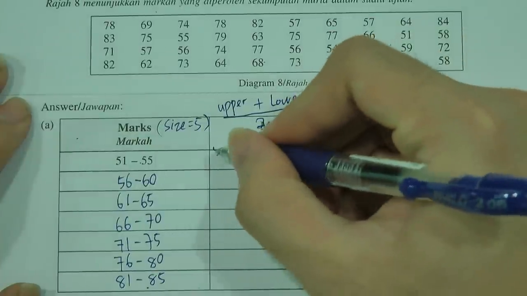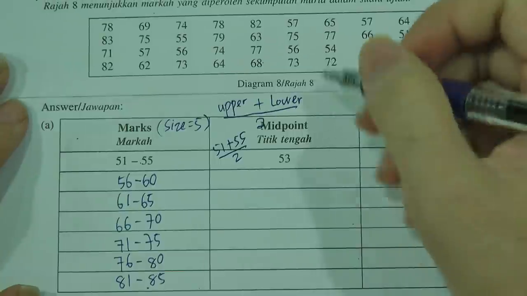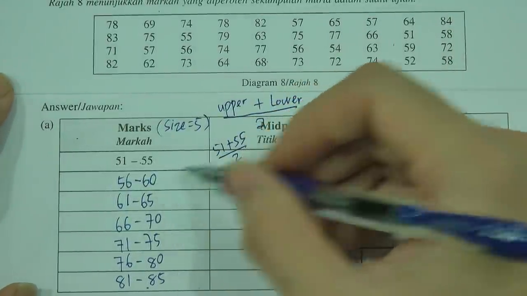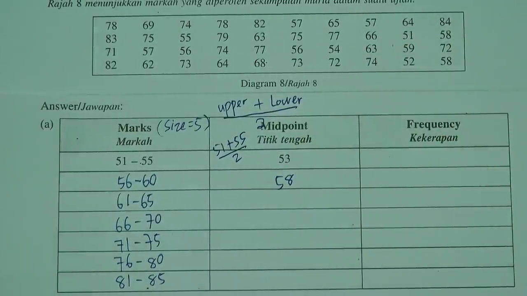So the first one is 51 plus 55 divided by 2. So you get 53. The next one, you just do 56 plus 60 divided by 2. If not mistaken, it's 58. But let me press the calculator to double confirm.